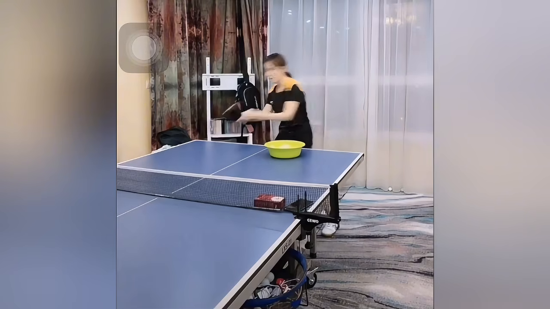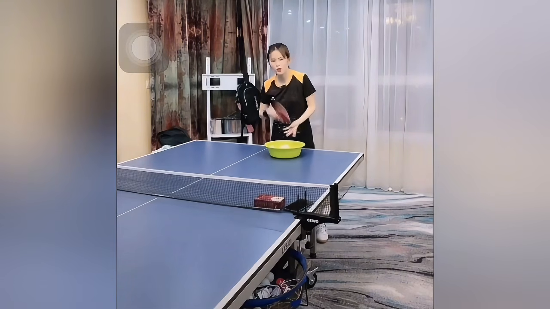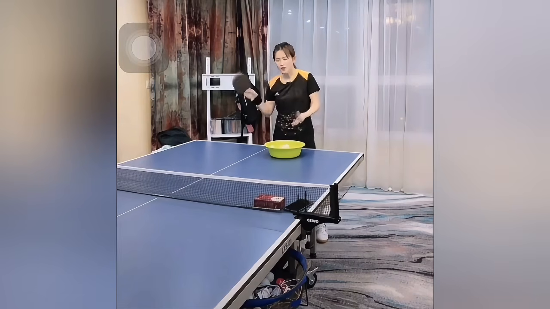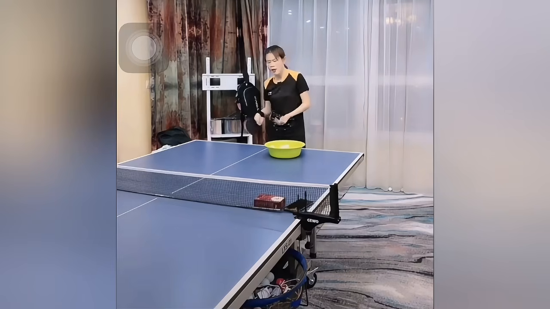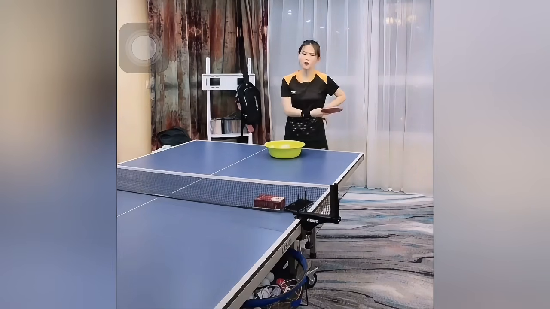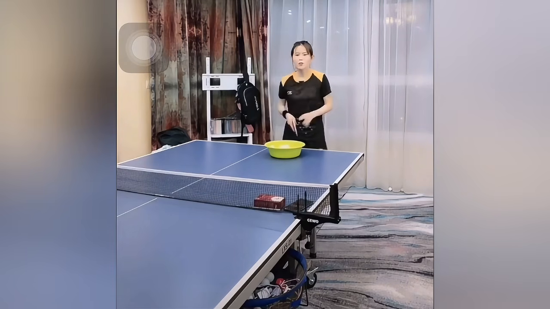Many young players chase a one-shot power loop. But in matches, first, they make many unnecessary errors. Second, after the opponent blocks it back, recovery is too slow. It becomes high risk with little reward.